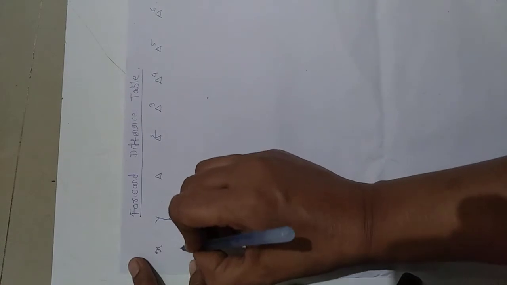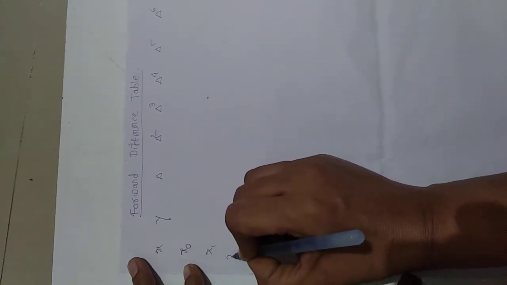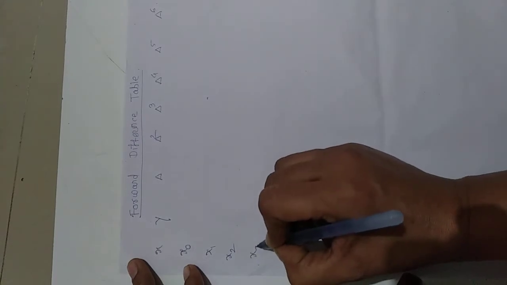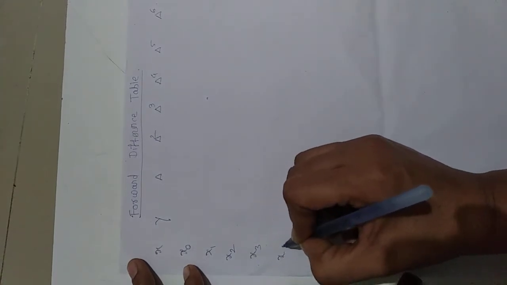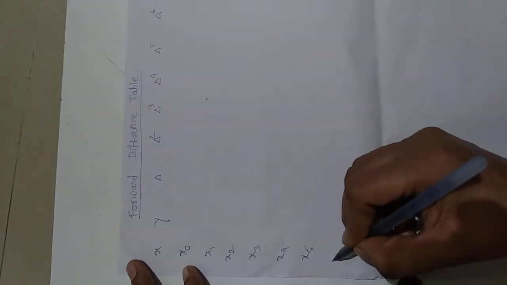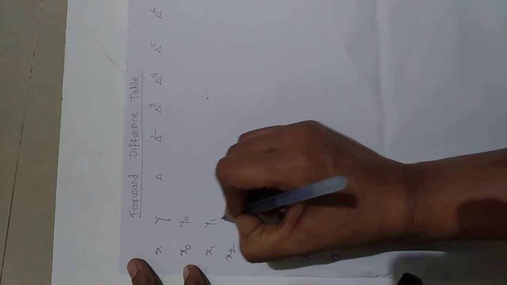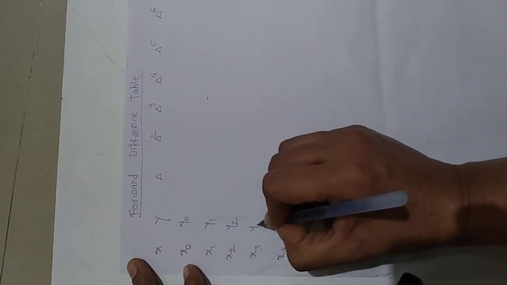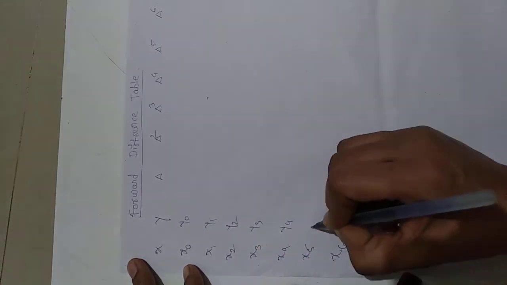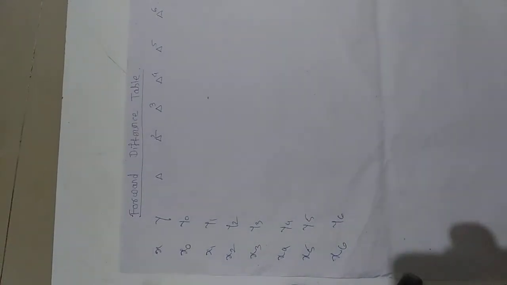Put the values of x as x0, x1, x2, x3, x4, x5, x6, and y as y0, y1, y2, y3, y4, y5, y6.